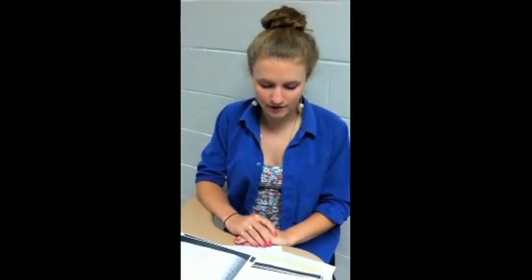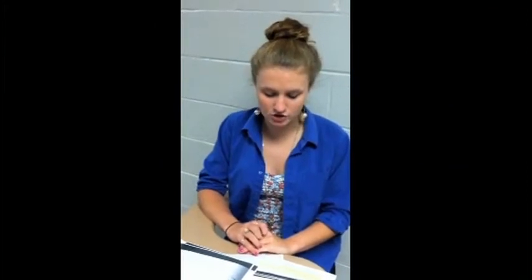Concentration. Concentration is the amount of a substance dissolved in another. Half-life. Half-life, or T subscript 1/2, is the time required for the concentration of a reactant to decrease to half of its initial concentration.